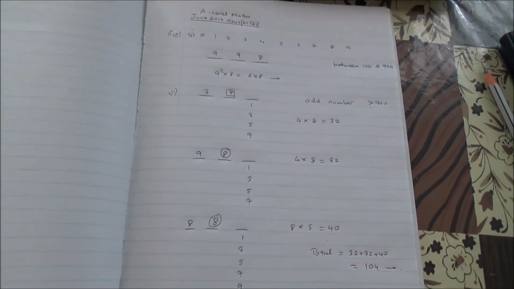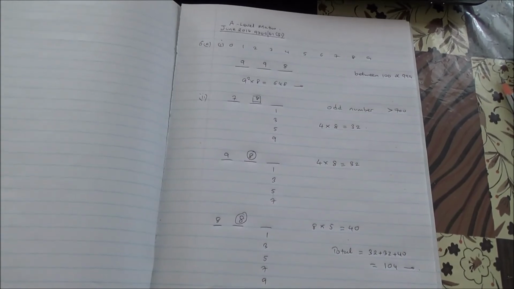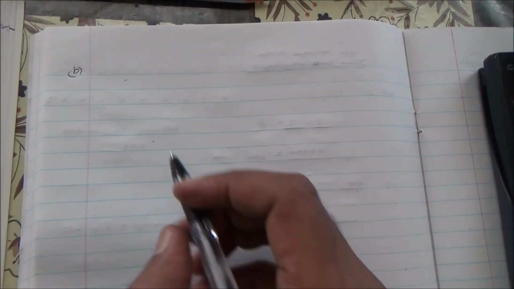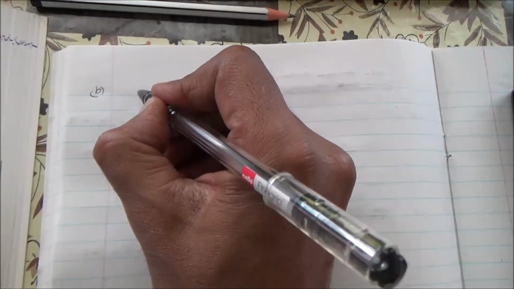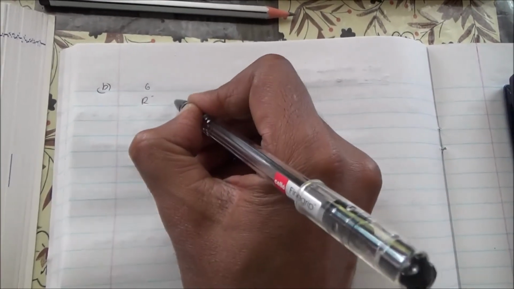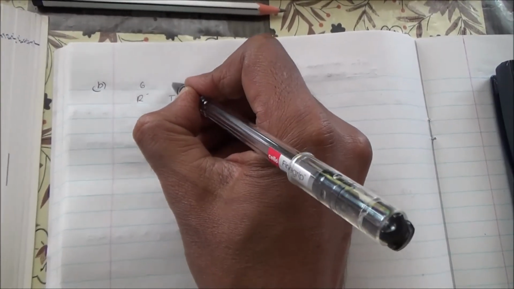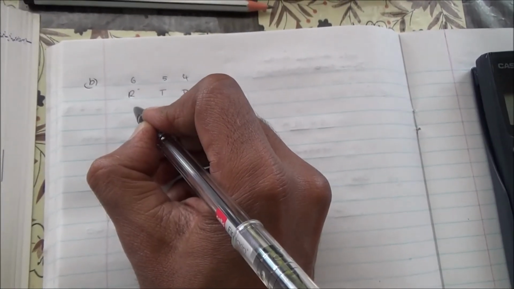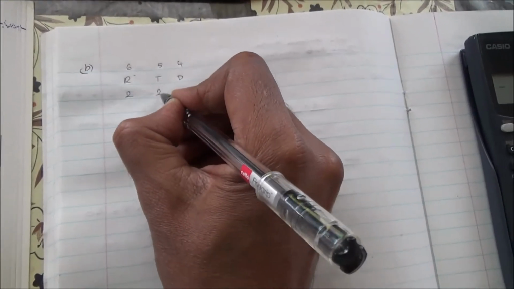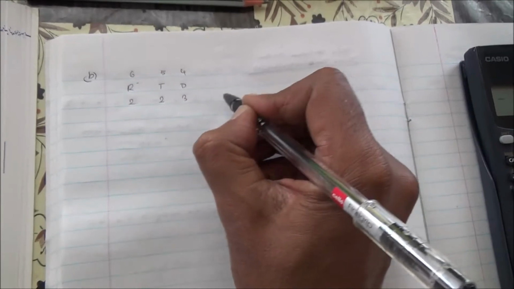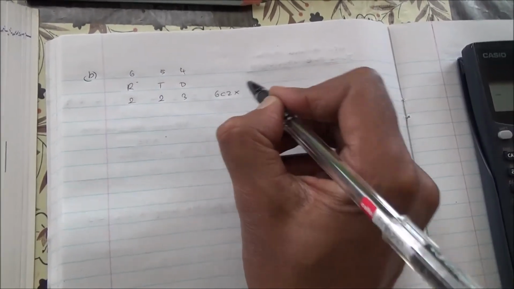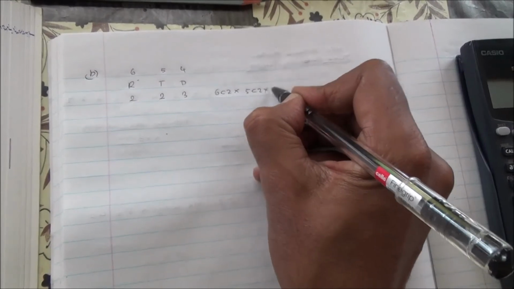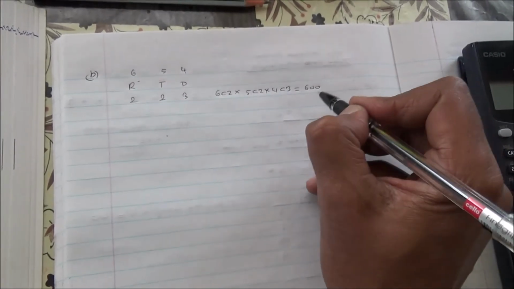Now that's the first part of the question, of course. Now for part B of the question, Tom orders a bunch of 7 flowers. There are 6 roses and 5 tulips. Also we have 4 daffodils. At least 2 out of each. Therefore you can get 2 roses, 2 tulips and 3 daffodils. That's going to be 6C2 times 5C2 times 4C3. And if you do it on your calculator, you're going to end up with 600.